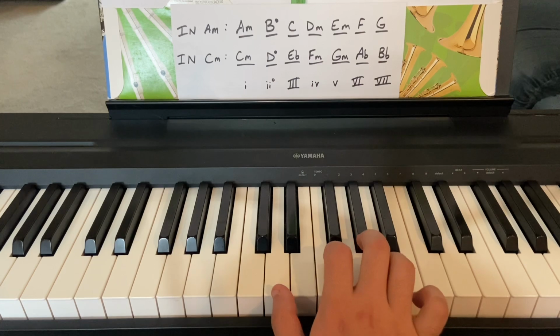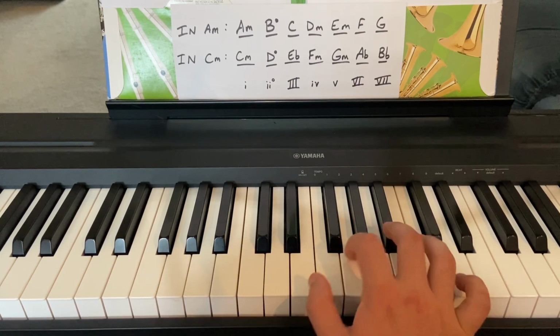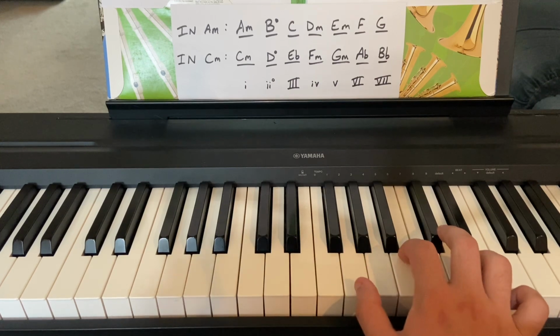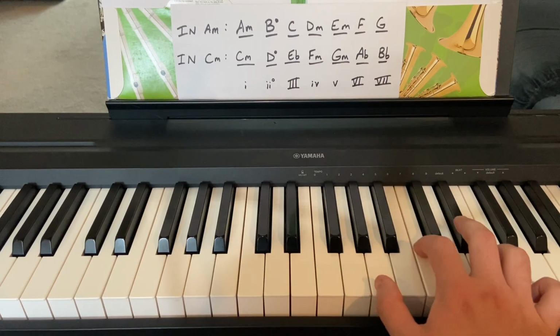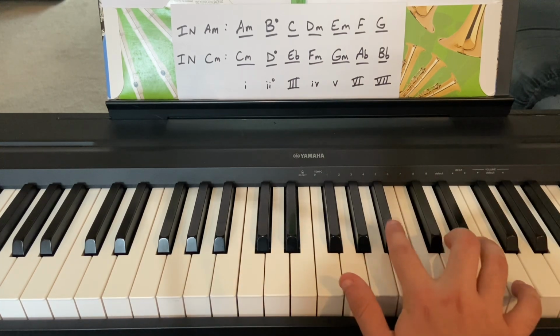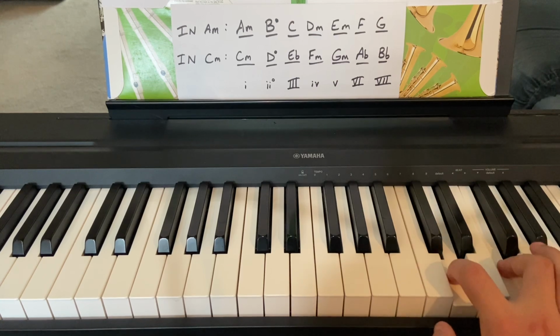So if we were to harmonize the D minor scale, we'd have D minor, E diminished, F major, we'd have G minor, A minor, then we'd have B flat major, C major, and D minor.